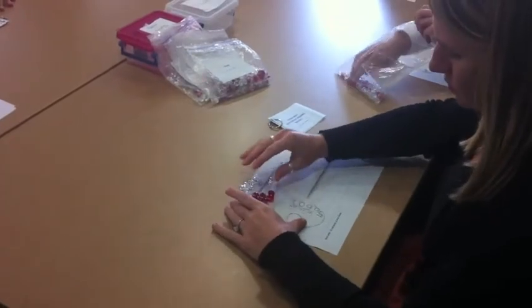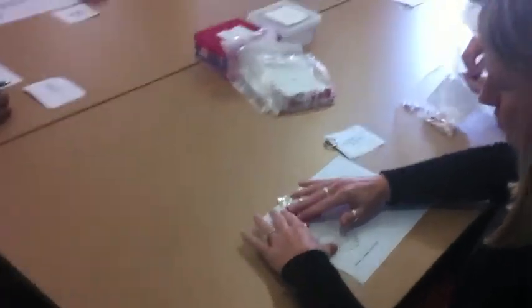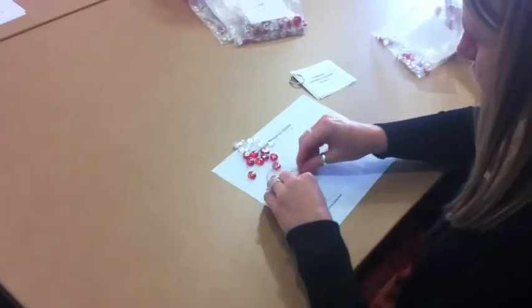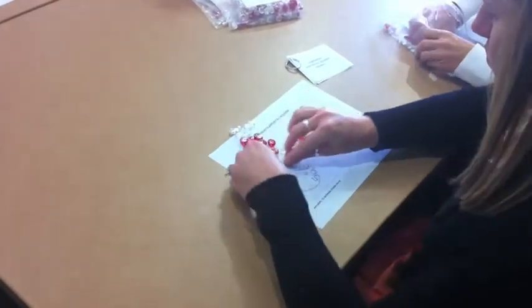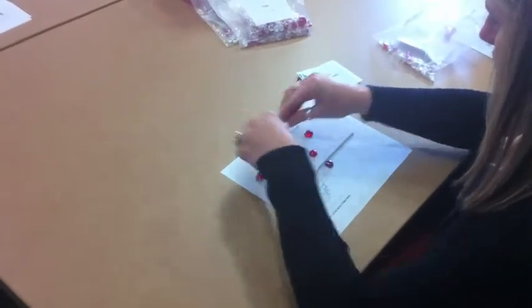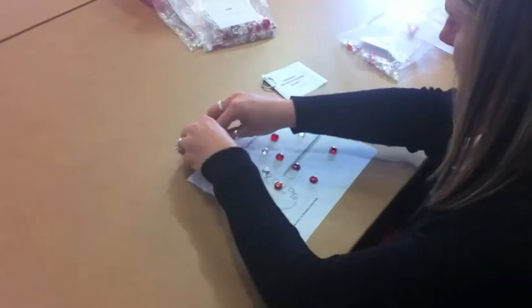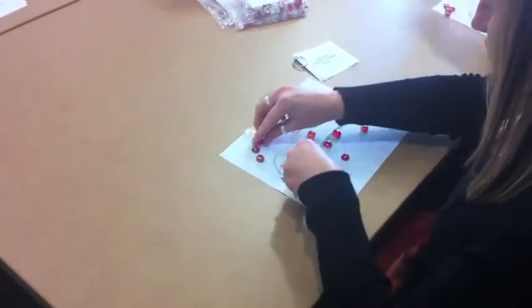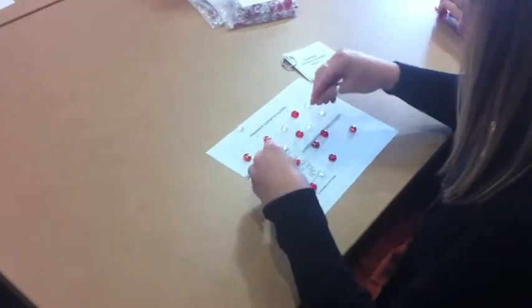Jenny will place one bead in each of the boxes on her board. It doesn't matter what order the clear and red beads go in. Also, she'll have some empty spaces at the end, and it doesn't matter where those empty spaces are on the board. Your instructor will pause the video now to give everybody a chance to place their startup beads on their game boards.